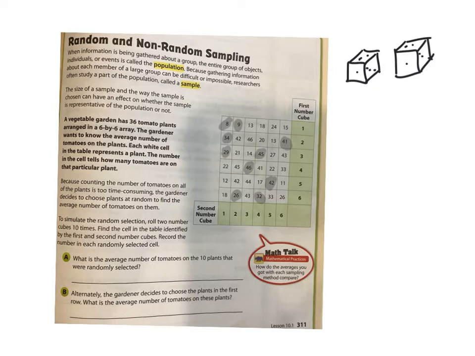Okay. So now I have 10, and I will want to find the average of those 10. So instead of counting the tomatoes on every one of these, it would take too long. He's going to count the tomatoes on just those particular plants and find their average. So I'm going to add all of those up and divide by 10.